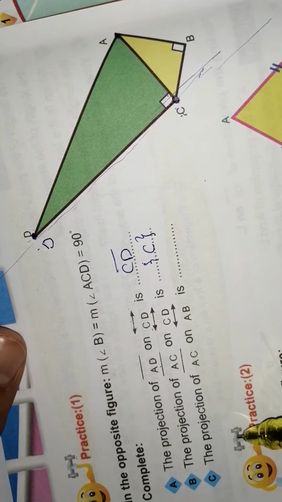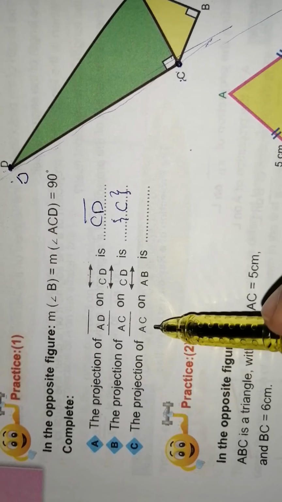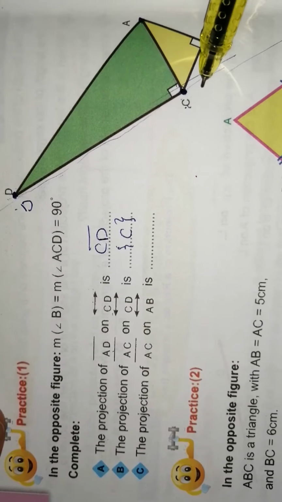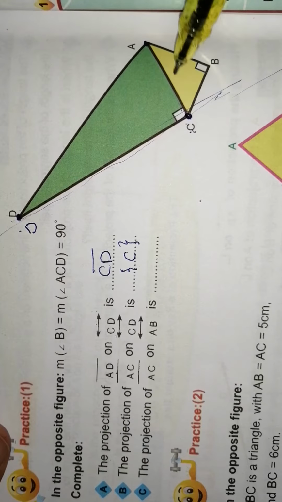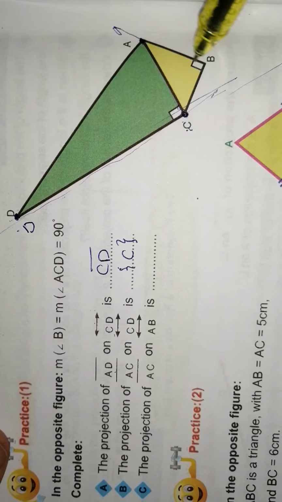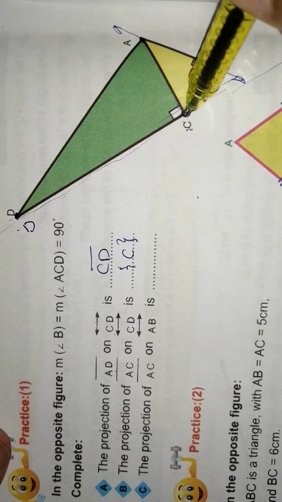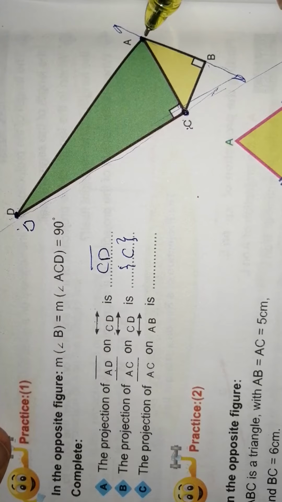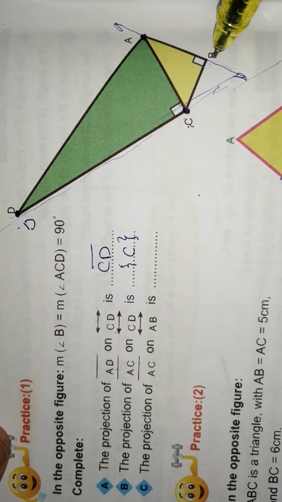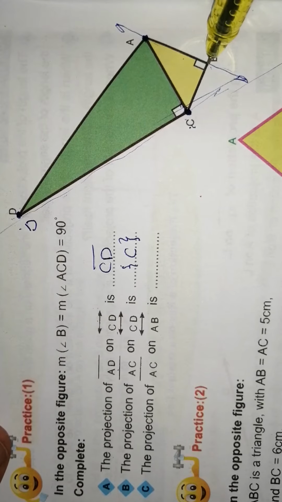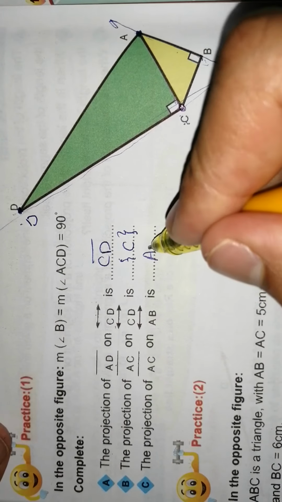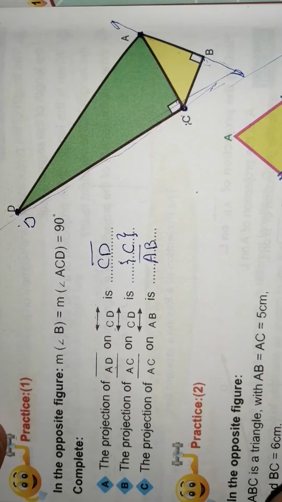The projection of AC on the AB straight line. Where's the AB straight line? This is the AB straight line. And you want to find the projection of the line segment AC on the straight line AB. So the projection of A is itself because it lies on the straight line, and the projection of C is B. And then you can say that AB is the projection of AC on the straight line AB, the line segment AB.